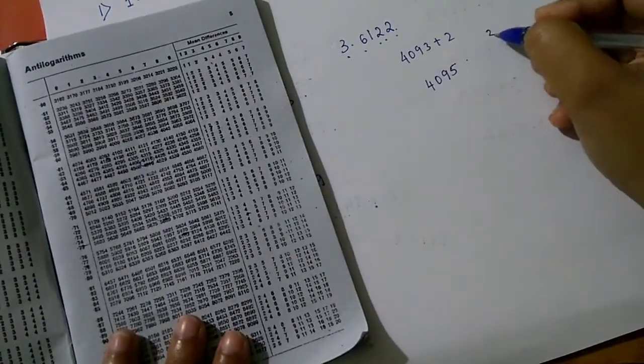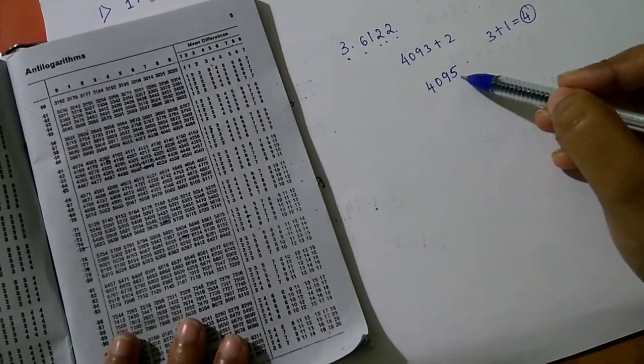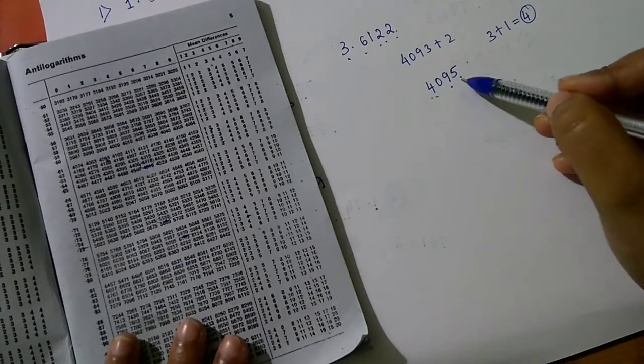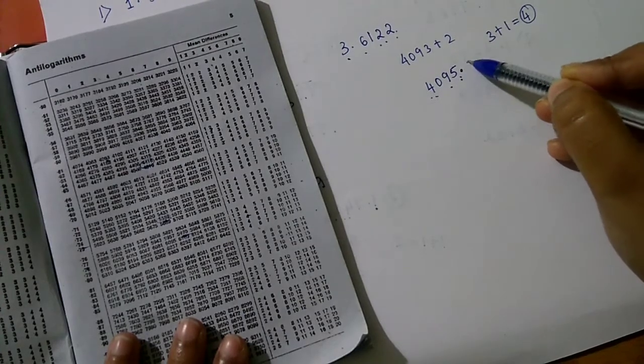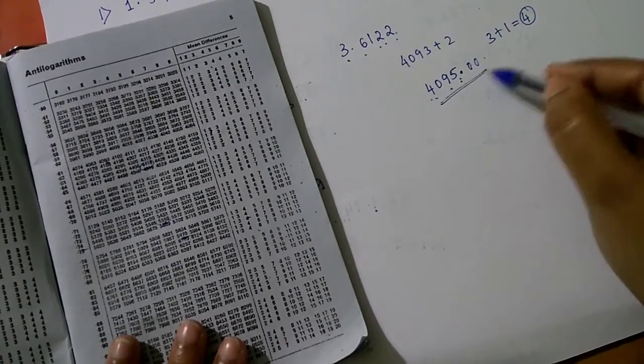What is the characteristic here? 3. So 3 plus 1 gives you 4. So after 4 digits you have to put the decimal point. Here the number itself is a 4-digit number. Just put the point and you can write 2 zeros additionally. If you don't write them also, no problem.